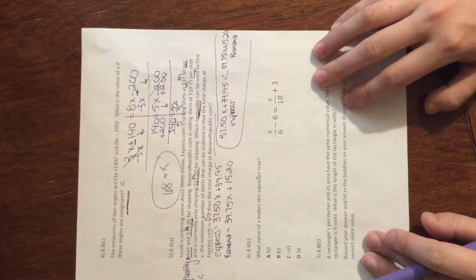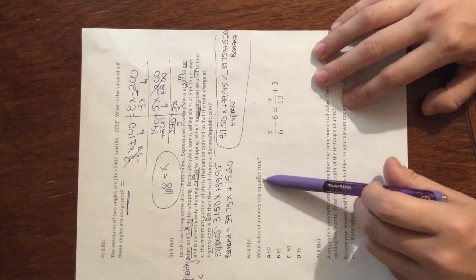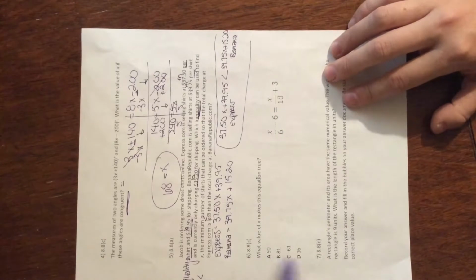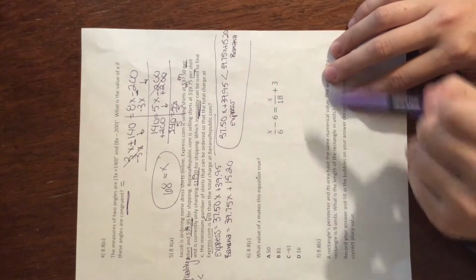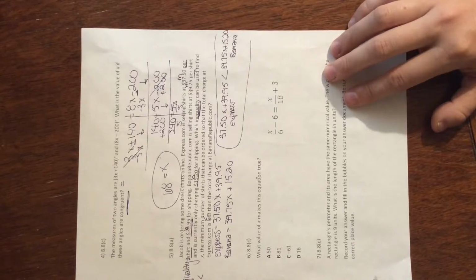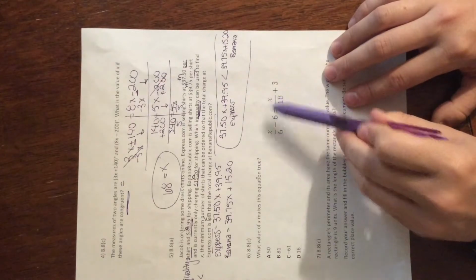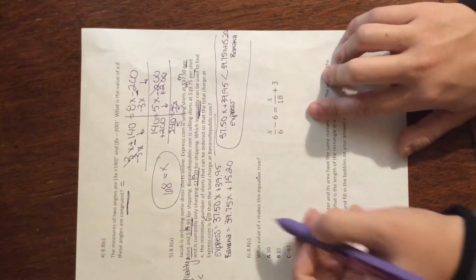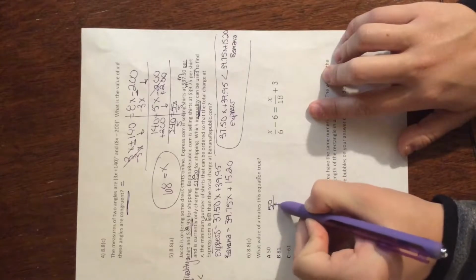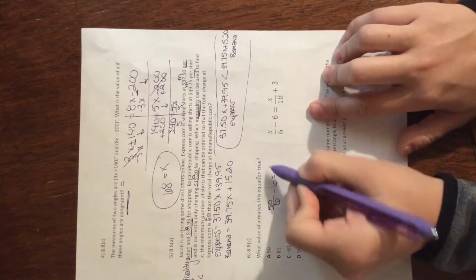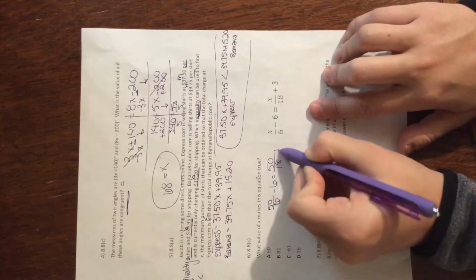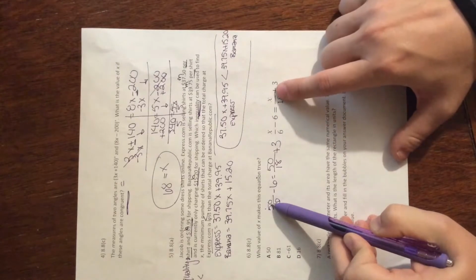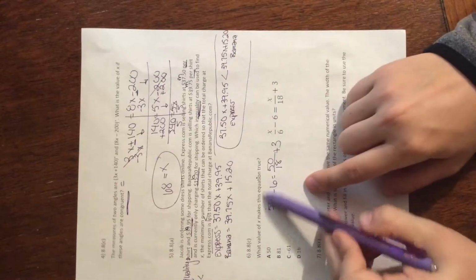All right, number 8. What value of x makes this equation true? So now we have fractions and we have multiple choice answers. So instead of going through solving for x, what I do is I plug in each answer for the variable and see if they equal. For example, I'll write out the first one. I put 50 divided by 6 minus 6 equals 50 divided by 18 plus 3. See that I put 50 where x is? So here's x, here's 50. Here's x, here's 50. So then I just type this in my calculator.